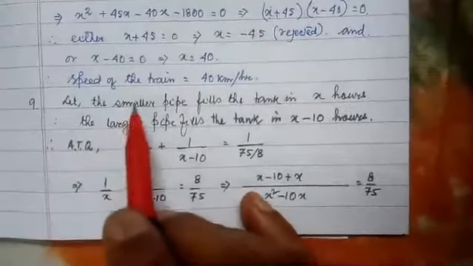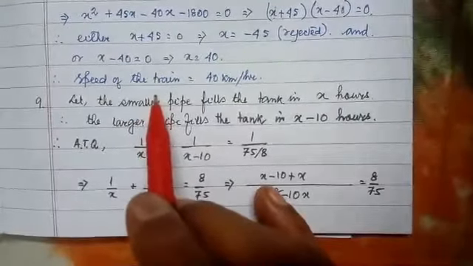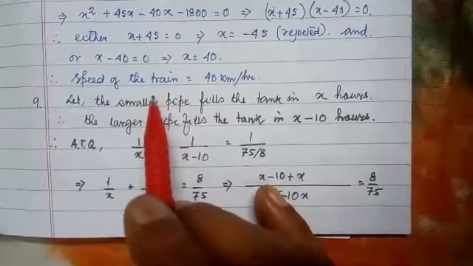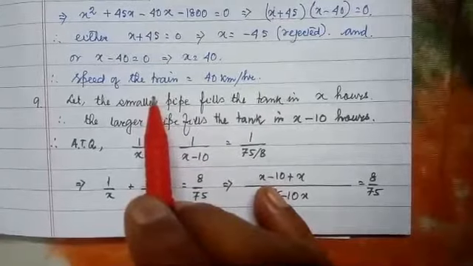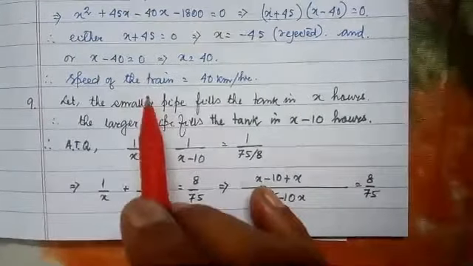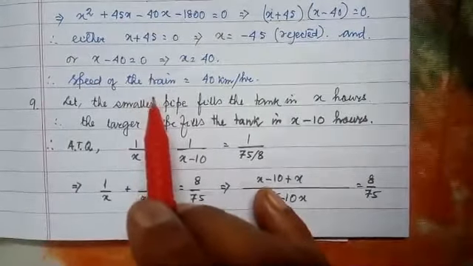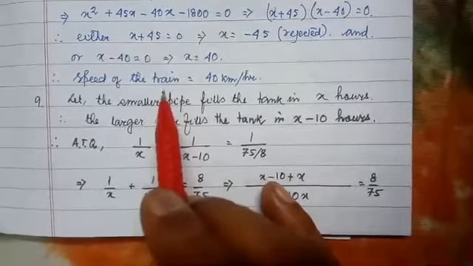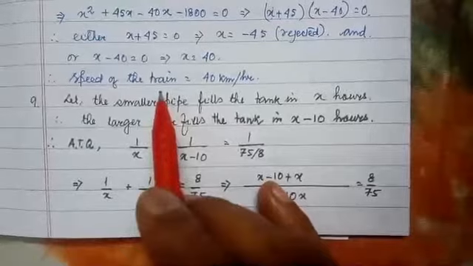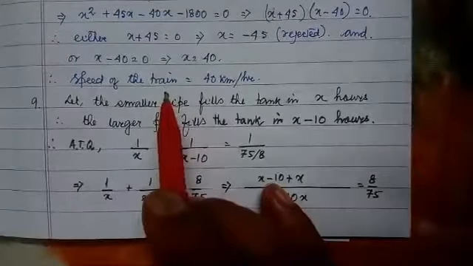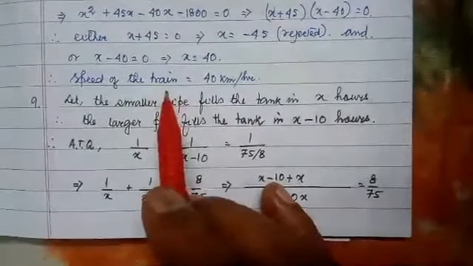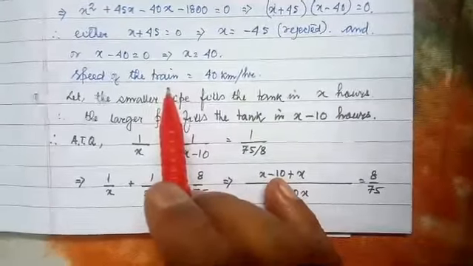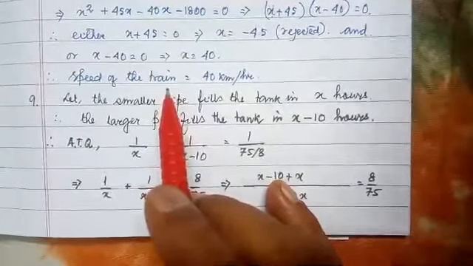Now sum number 9. Two water taps together can fill a tank in 9 whole 3 by 8 hours, that is 75 by 8 hours. The tap of larger diameter takes 10 hours less than the smaller one to fill the tank separately. Find the time in which each tap can separately fill the tank.